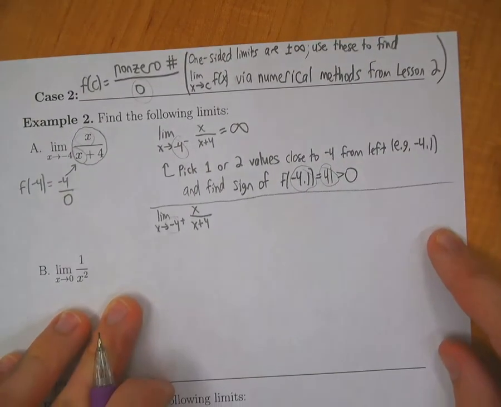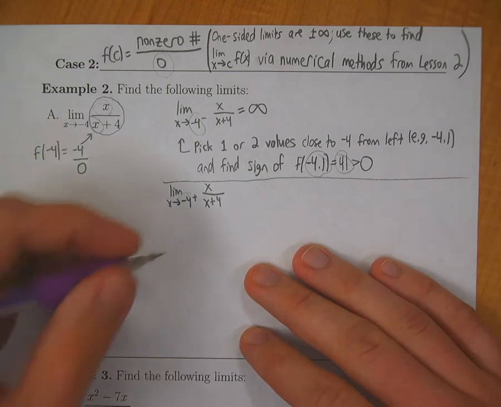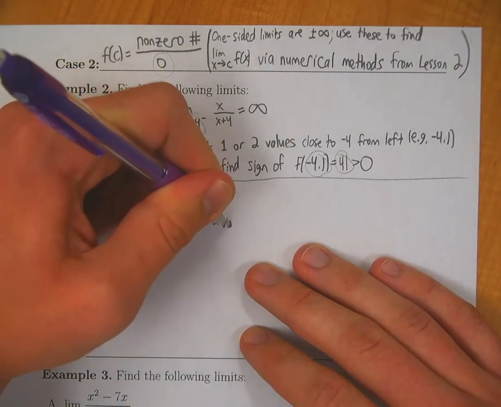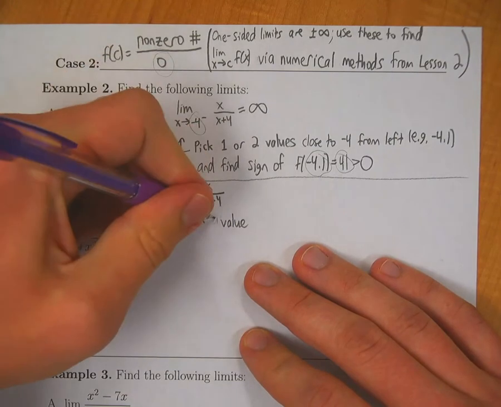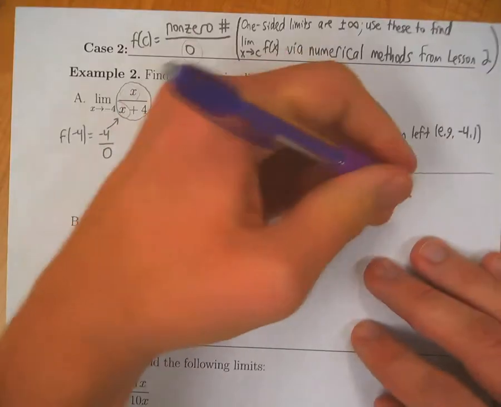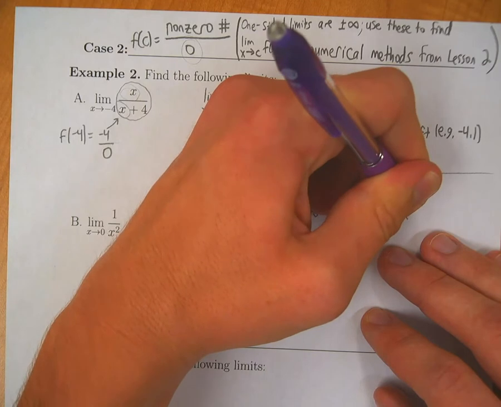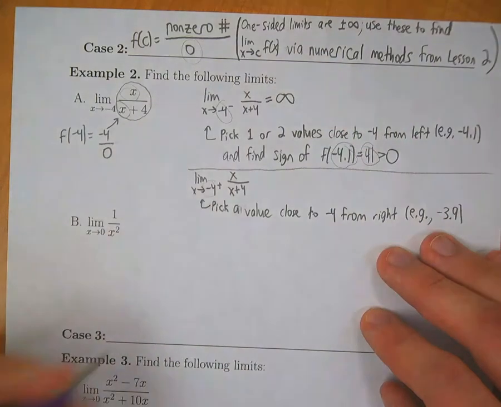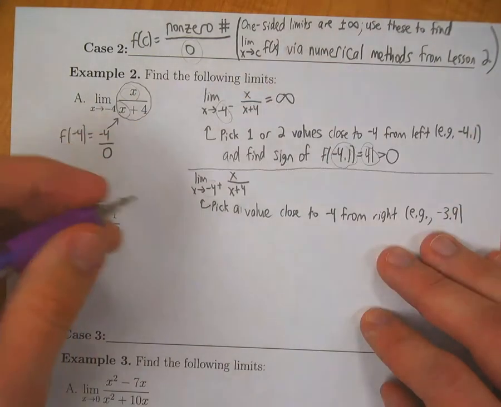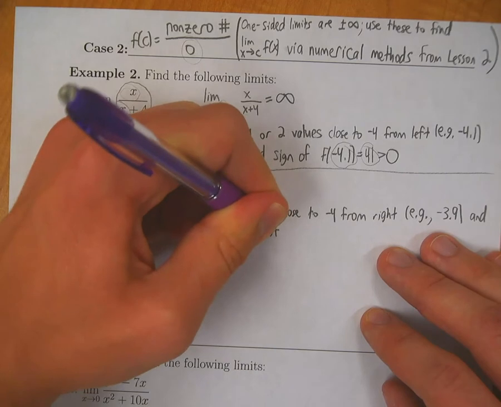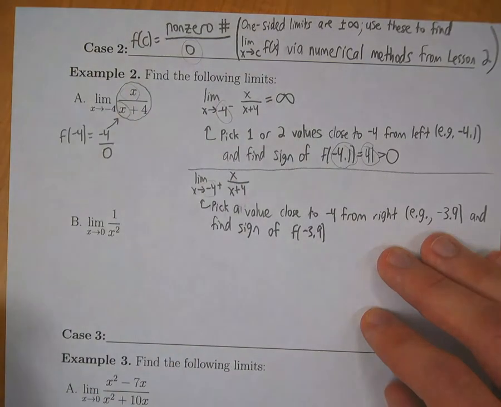Okay. So now let's do the same thing with the right side limits. In this case, pick a value close to negative 4 from the right. So what x value would you want to pick here? Negative 3.9, using the same reasoning as the first limit, and find the sign of f of negative 3.9. Okay? So what would that be here?